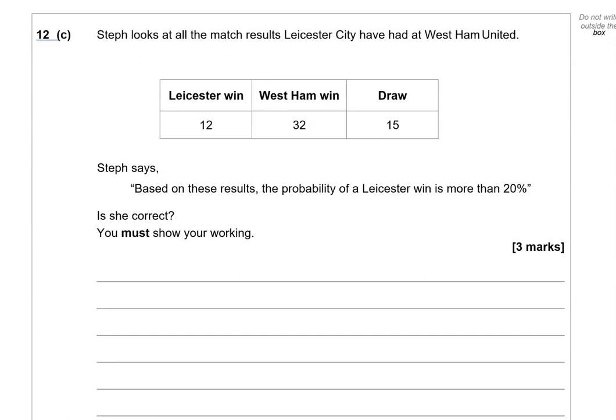Steph looks at all the match results Leicester City have had at West Ham United. Leicester win 12, West Ham win 32, draw 15. Steph says, based on these results, the probability of a Leicester win is more than 20%. Is she correct? You must show your working.